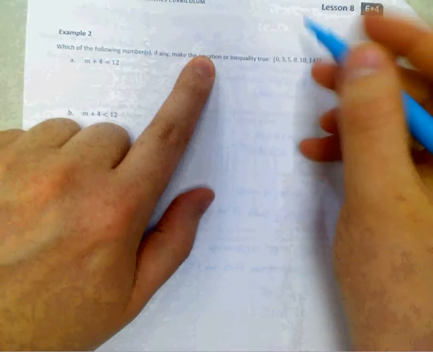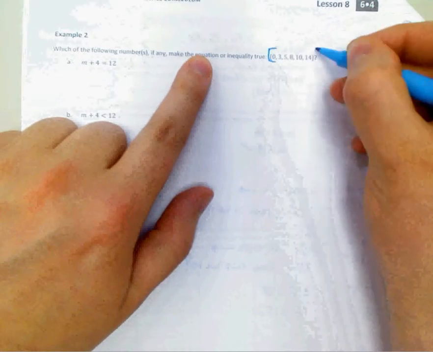Let's take a look at example 2 now. What we're doing is we're just going to choose from any of these numbers to see which of these equations and inequalities work.